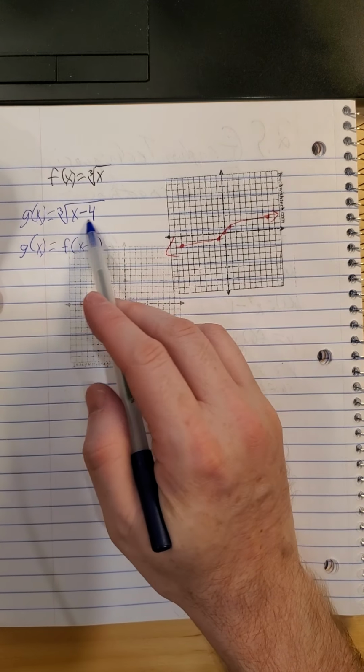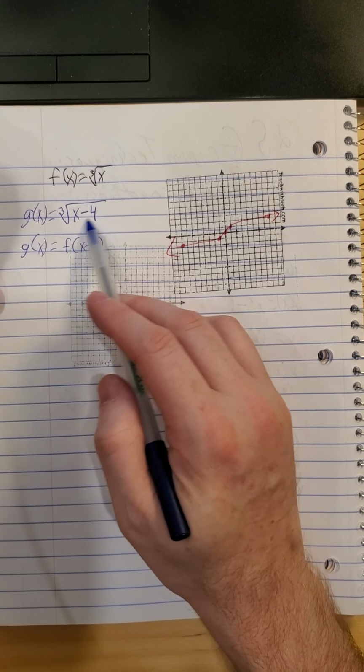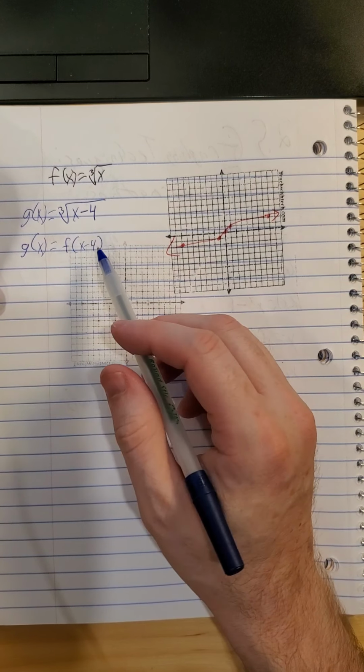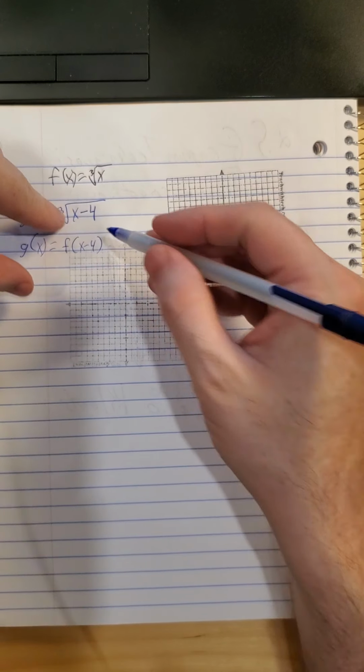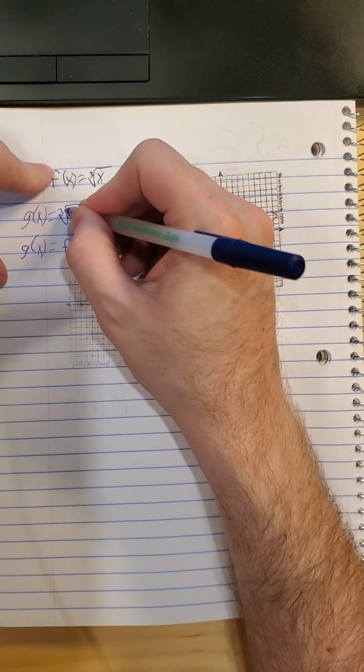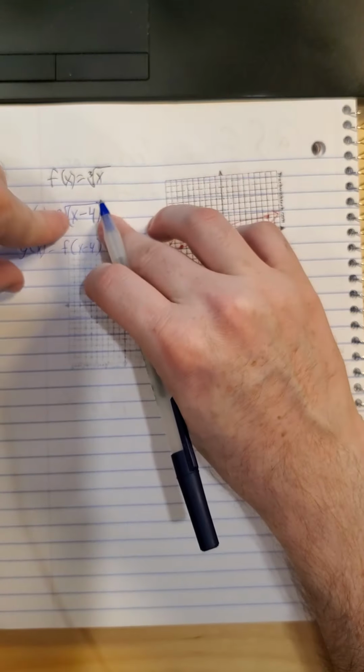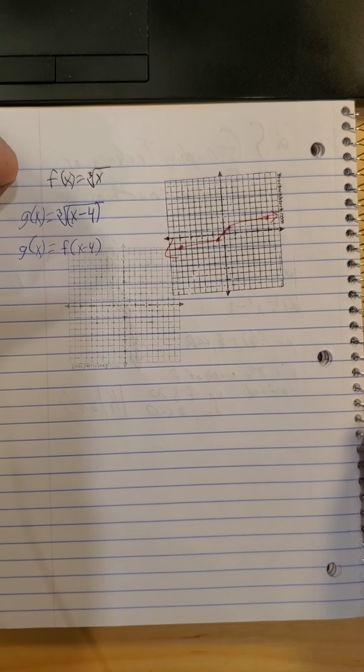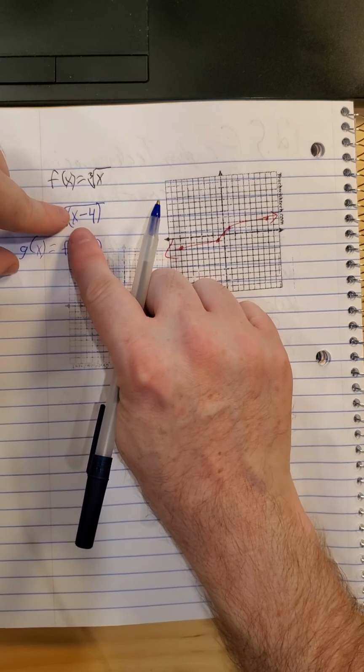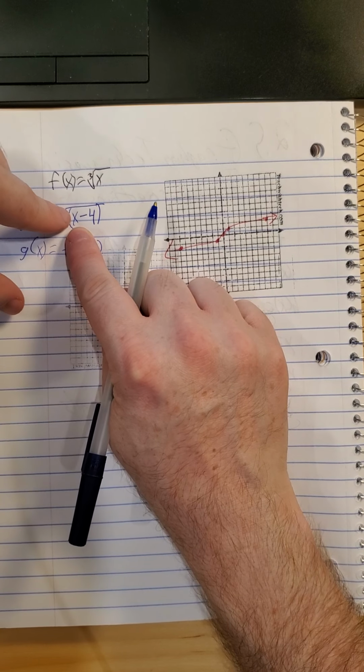So what I like to do when I have some action happening inside of grouping symbols, so remember radicals count as grouping symbols even though they don't write the parentheses for us, they do count as one of our sets of grouping symbols. I like to think what I would have to do for an input to get back to 0.